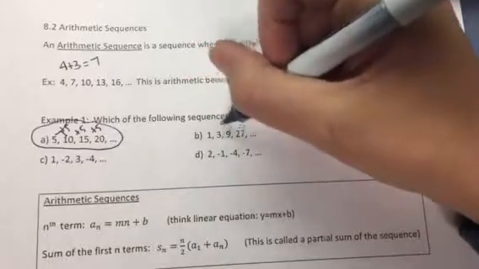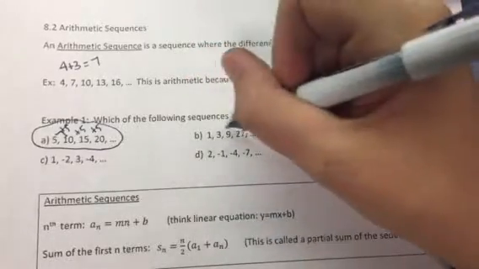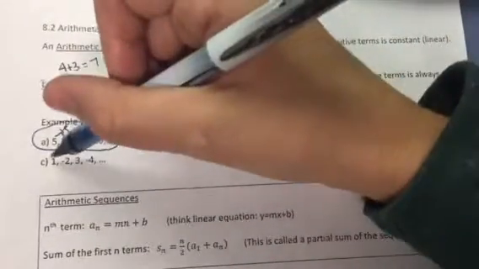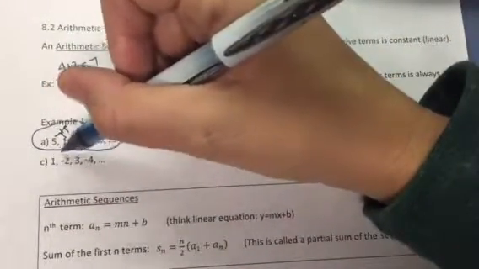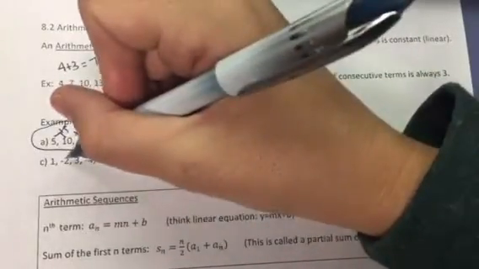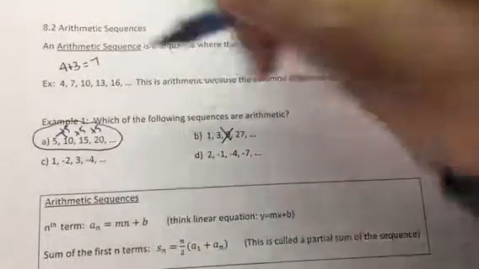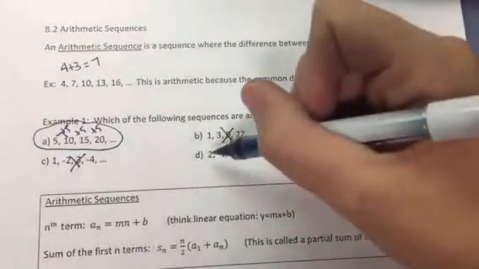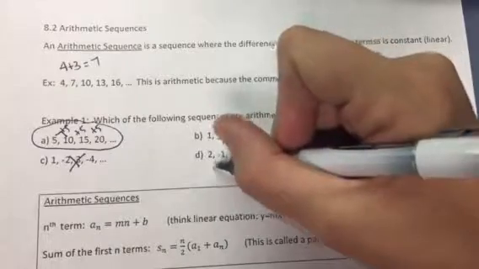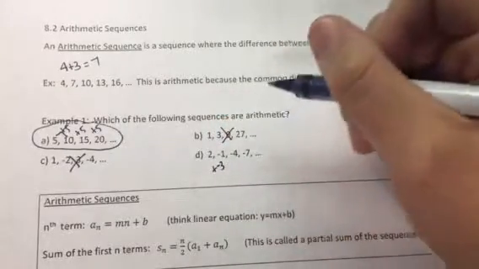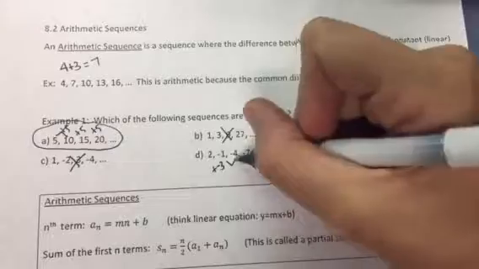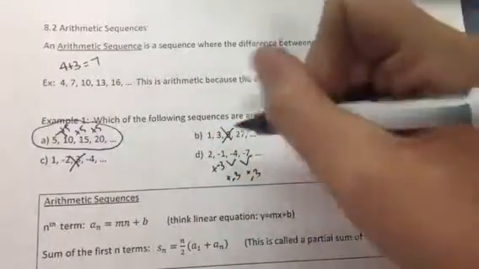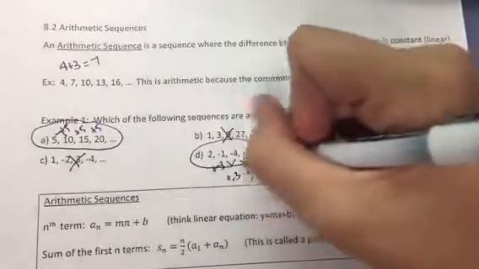You might recognize this as multiplying by 3, but that makes it geometric, so not B. For C, 1 plus negative 3 is negative 2, but then negative 2 plus negative 3 is not 3. So it's not C. And then lastly, for D, 2 minus 3 is negative 1. Then we can add another negative 3 to that, and another negative 3 to that. So D is also arithmetic.